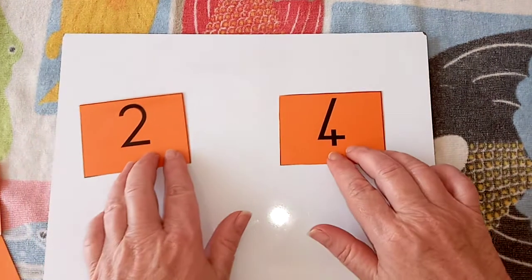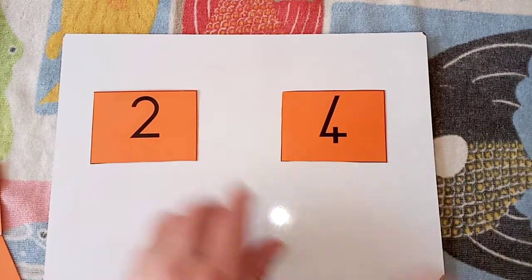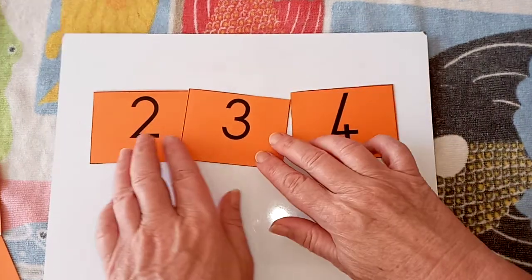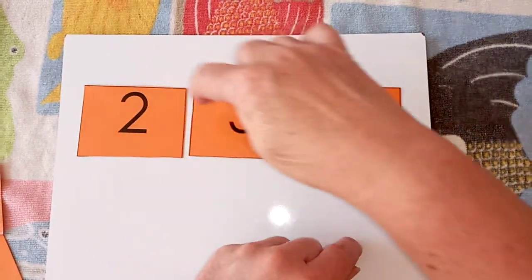And which number comes in between these two numbers? So in the middle. Which number? Yes, number 3. 2, 3, 4.